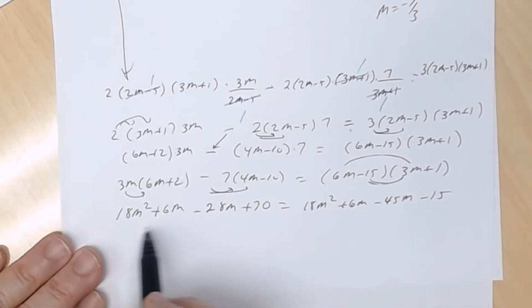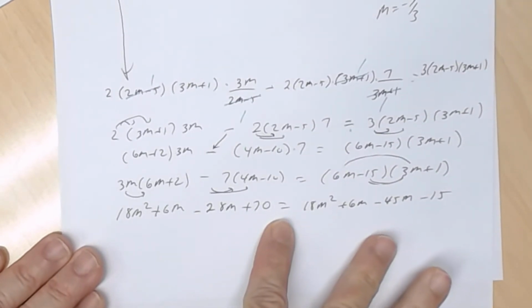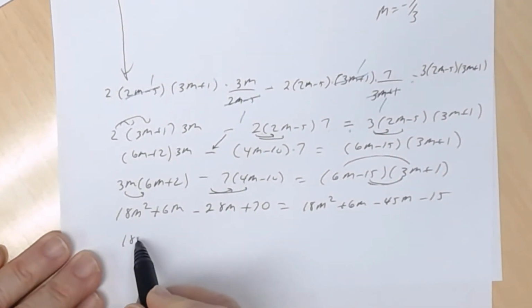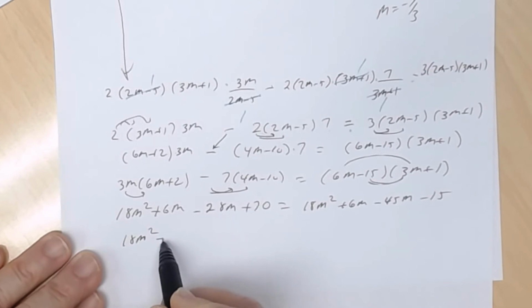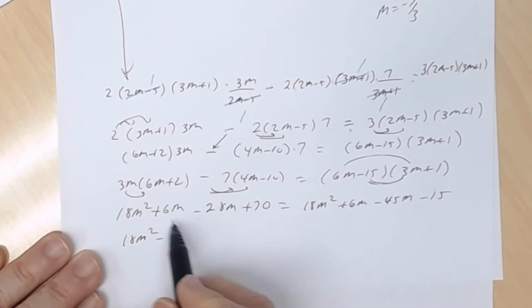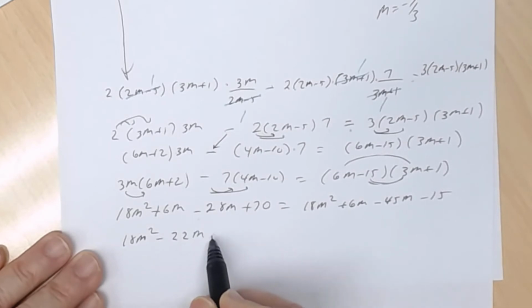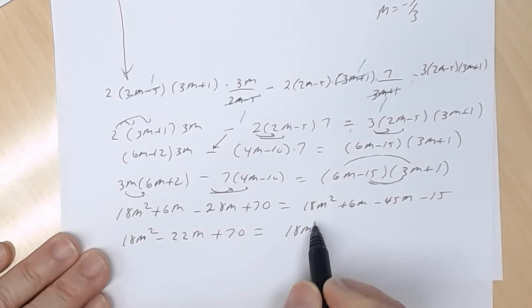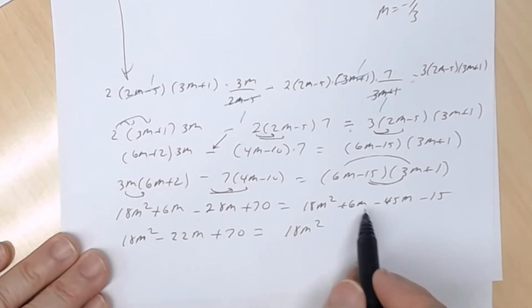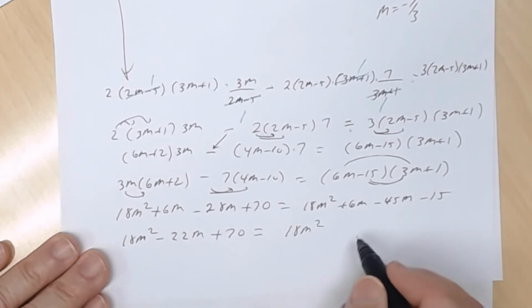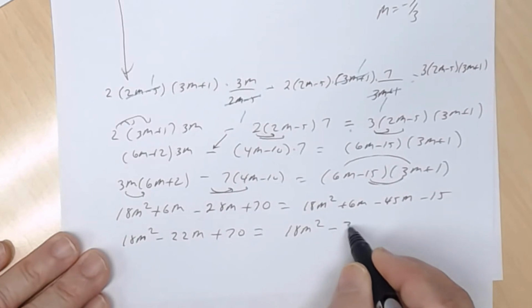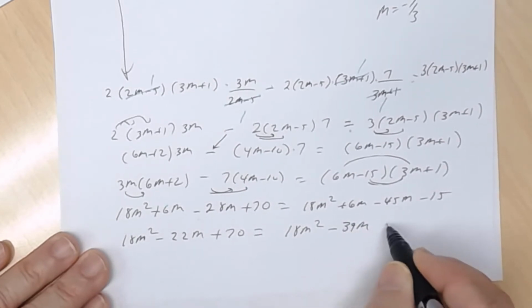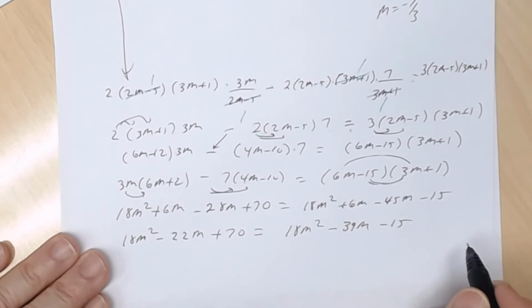Combining like terms on each side, I get 18m squared. Now 6m and a negative 28m is a negative 22m, plus 70 equals 18m squared. 6m and a negative 45m is a negative 39m minus 15.